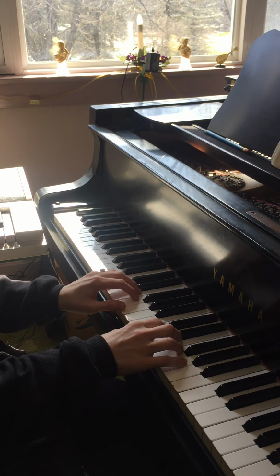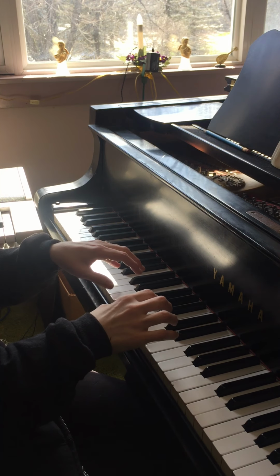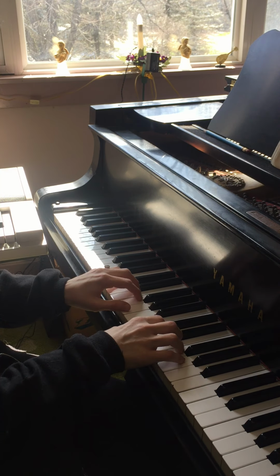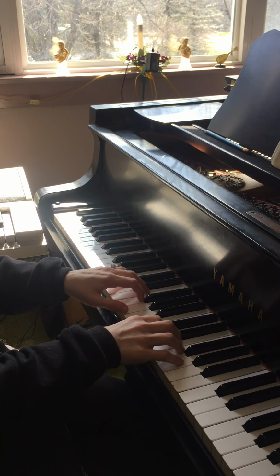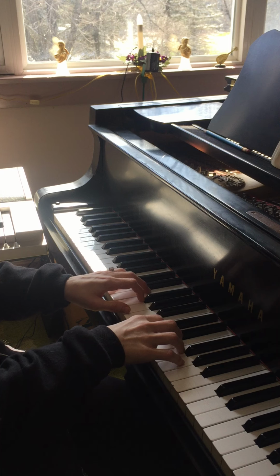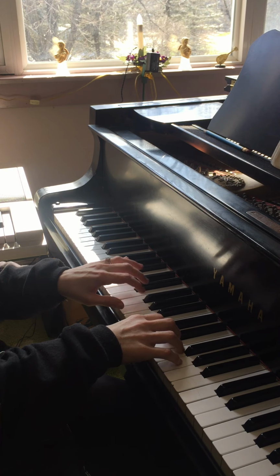Oh, and something I forgot to mention is to try to keep your fingers curved like you're holding a ball or a bubble, because you want to press the keys down with the tips of your fingers as much as you can, and try to keep the wrists above the keys as well. All right, so here we go with the left hand.